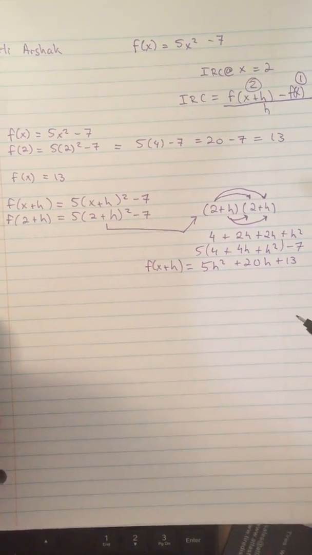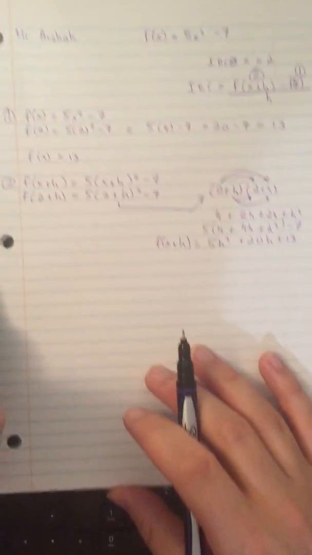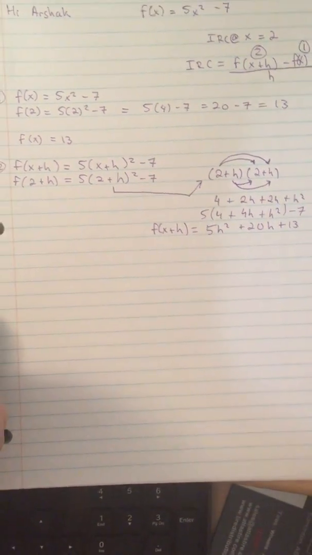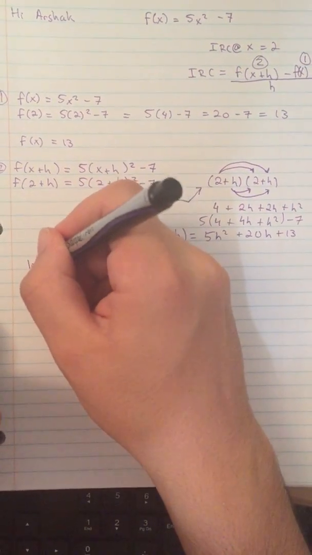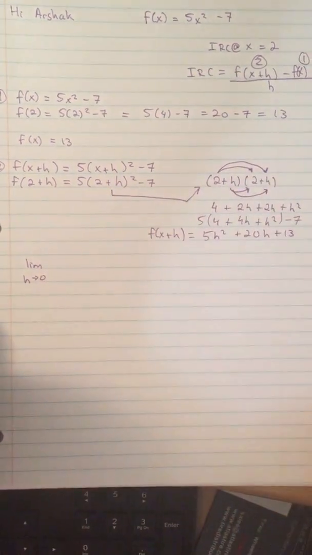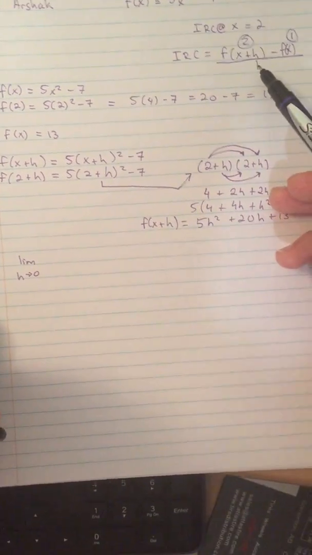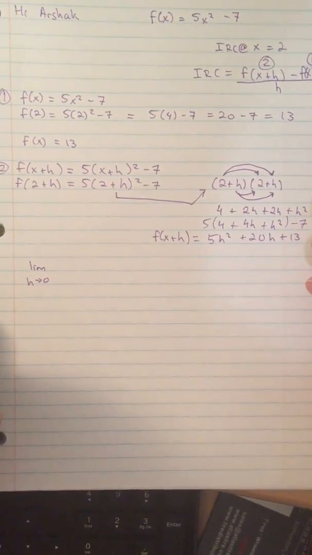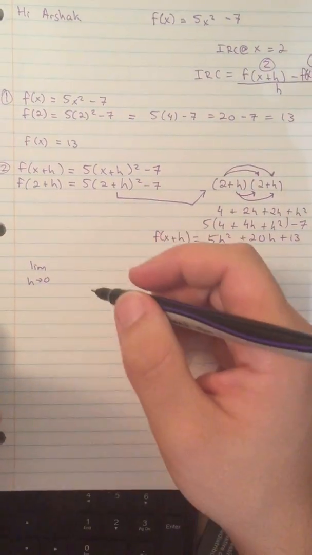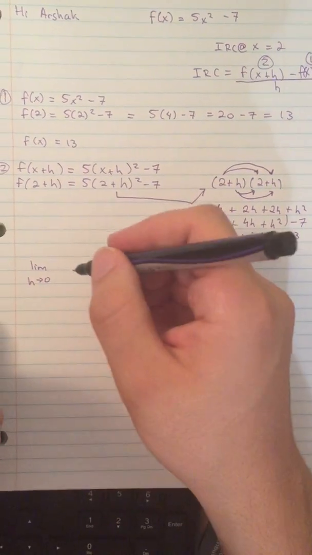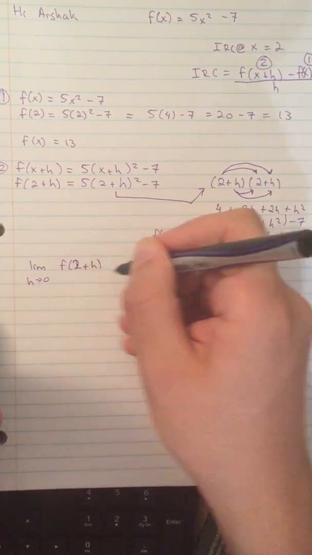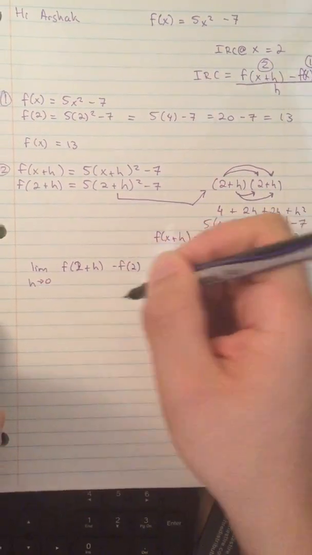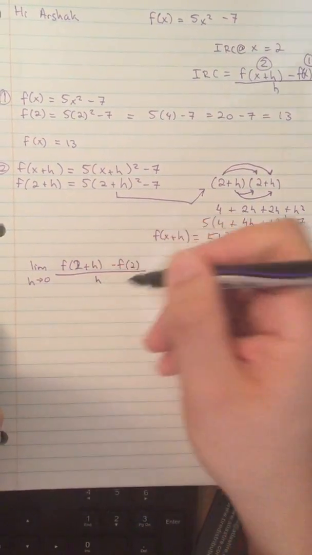Anyways, so now what you do is you bring limits into the question on how you're going to solve it. I don't know why, but you just have to do it. So you just do a limit as h approaches 0, right? And we're going to do this equation over here, because that's our IRC equation. The limit of that question, f at 2 plus h minus f2 is equal to that, right?